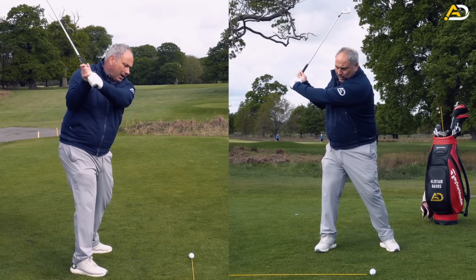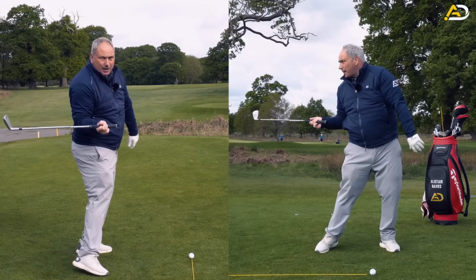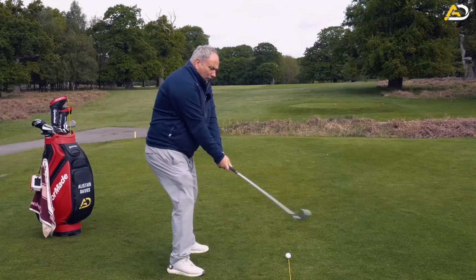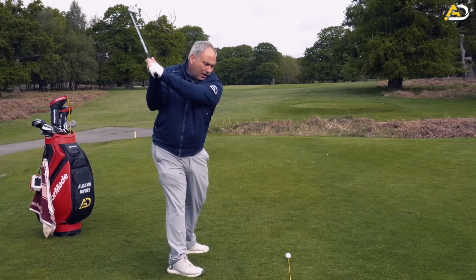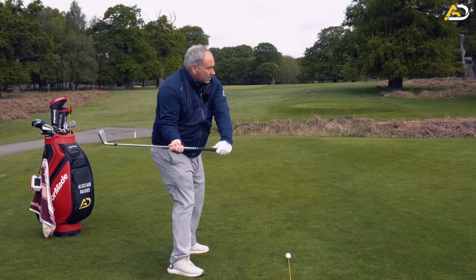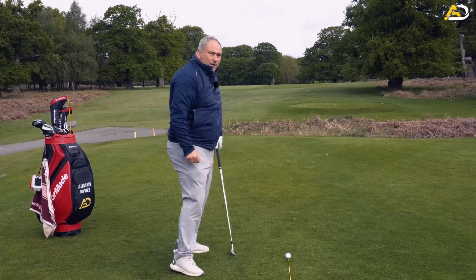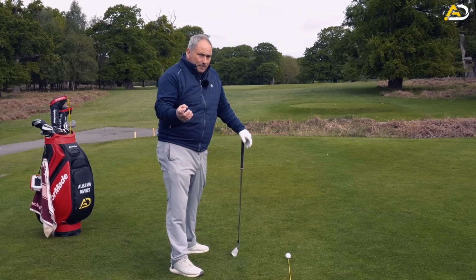Now if you rotate hard and leave the hands behind, that can be quite a powerful move, but it's very tricky to do. I'd much rather you feel you stay closed and rotate these arms and get this club into this inside position and then rotate hard through the golf ball. That is far easier for me.